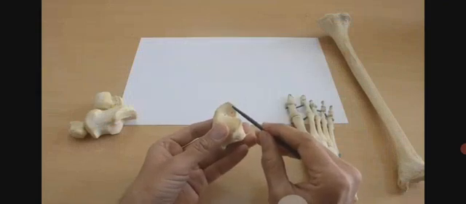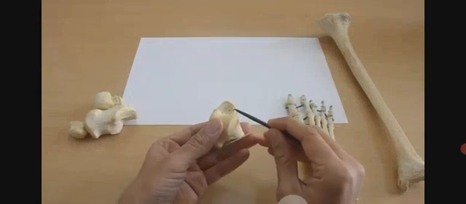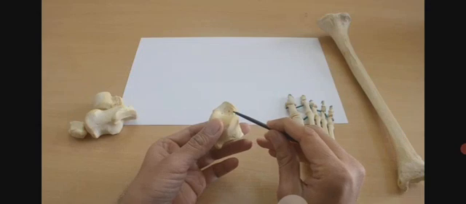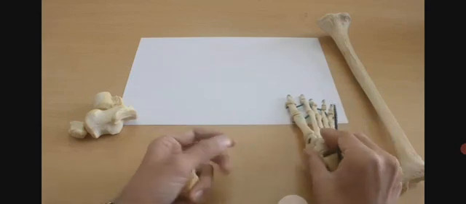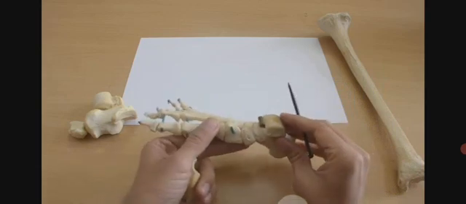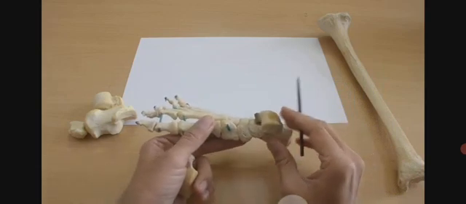Now in case of habitual squatters, in this region of the neck there is a presence of squatting facet. Now this secondary facet is produced just because the habitual squatters do extreme dorsiflexion during the act of squatting.